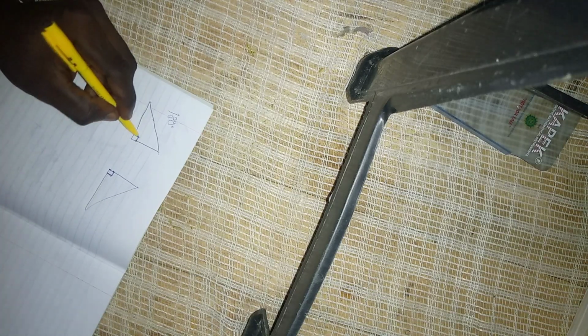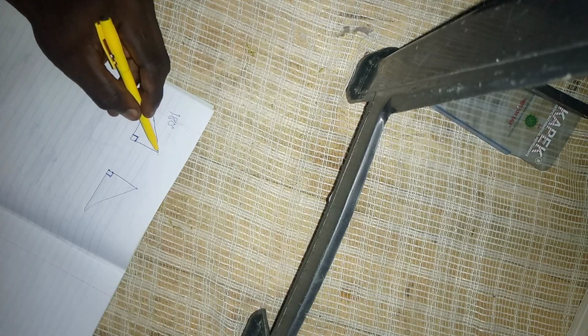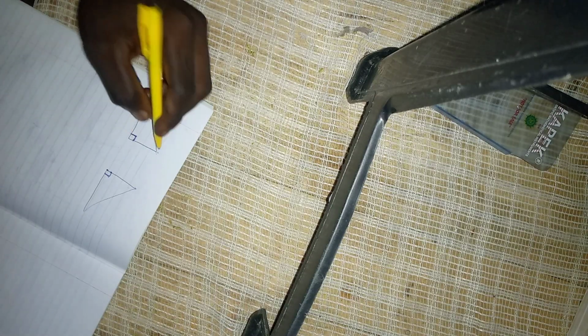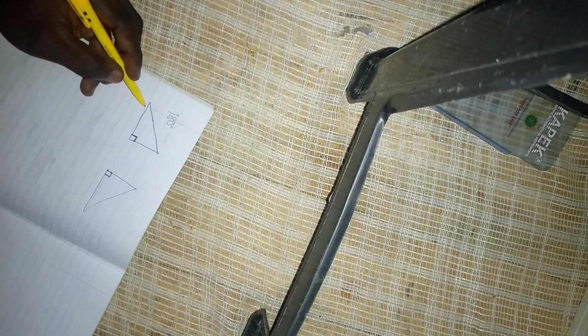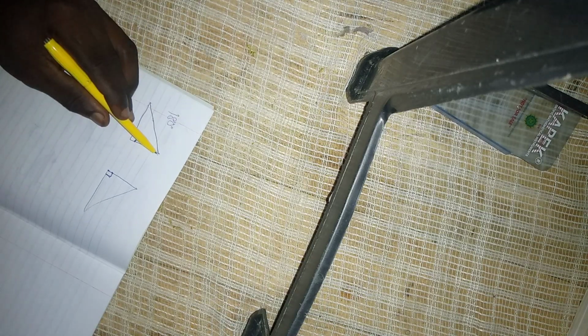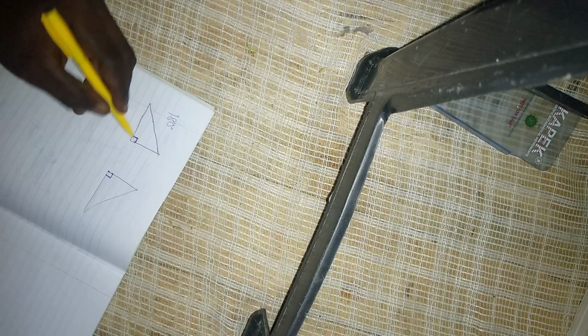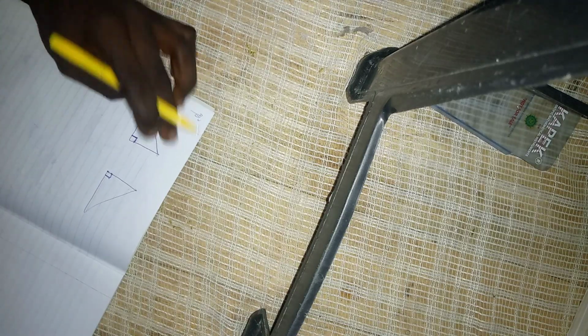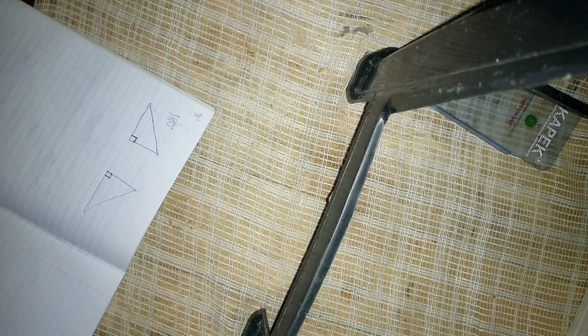If only here is 90 degrees, then the rest of the degrees will be shared between this and this. So 90 degrees is left, then here and here will sum up to this 90 degrees. Alright, so now we put that one aside.